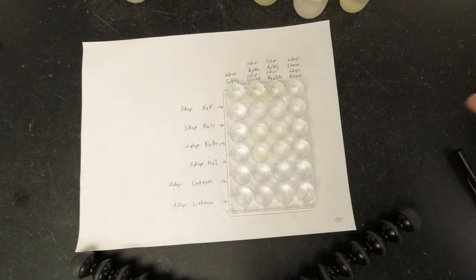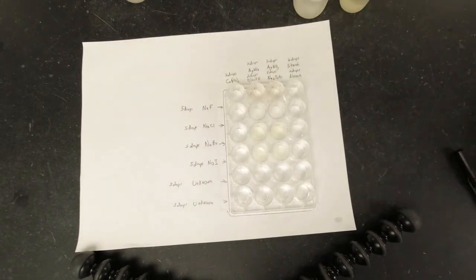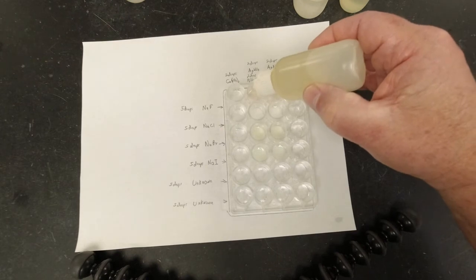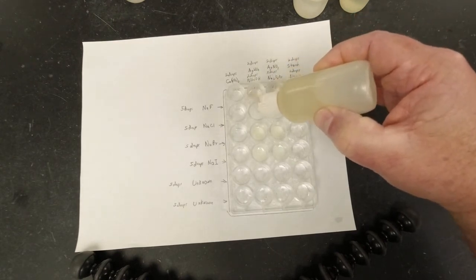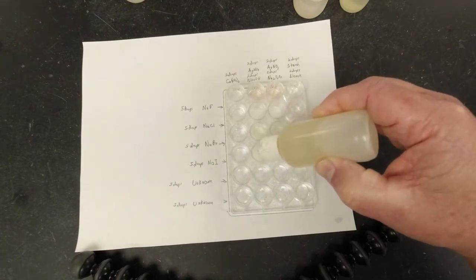All right, so now in the second column, I'm going to add ammonium hydroxide, and we'll see if that changes anything. All right, so I'm going to put 2 drops of each in here.